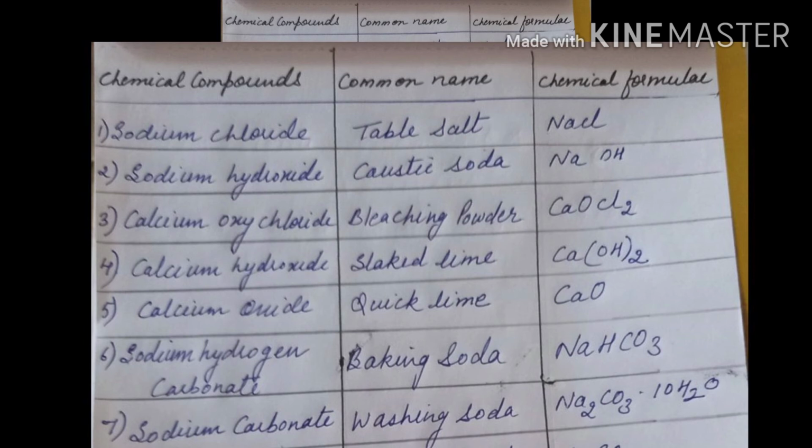Seventh compound is sodium carbonate, commonly known as washing soda, and its formula is Na2CO3 dot 10H2O. It is also called hydrated sodium carbonate or sodium carbonate decahydrate.